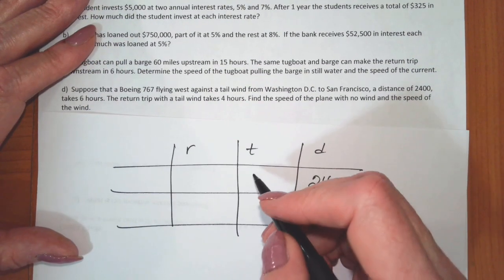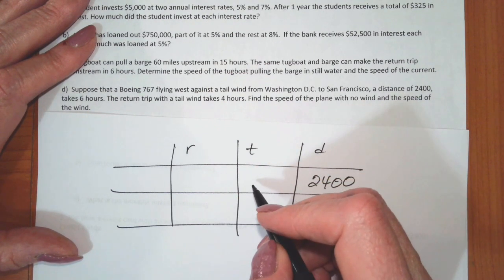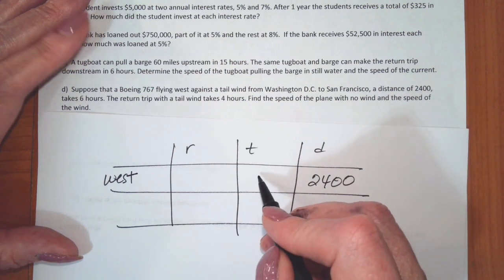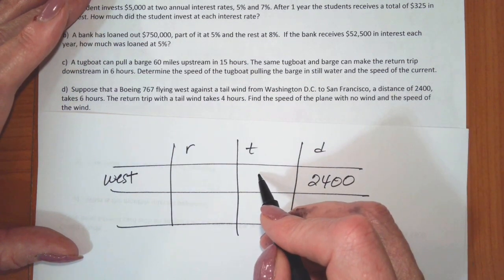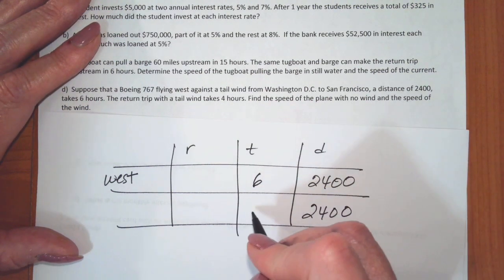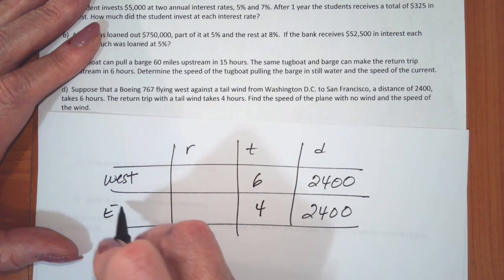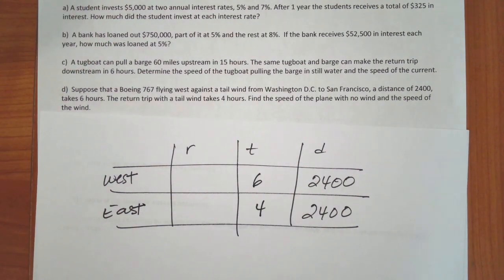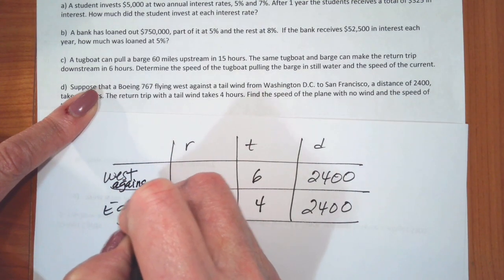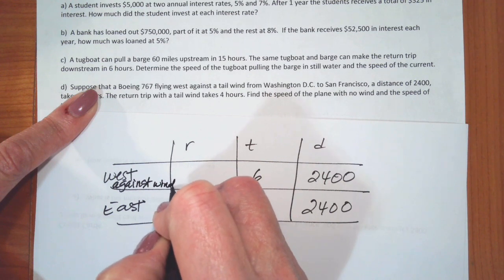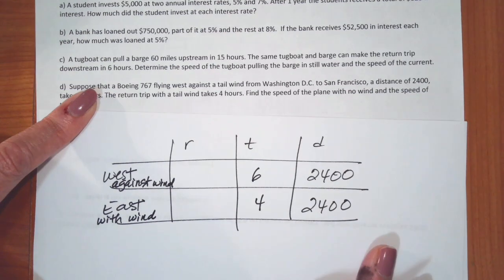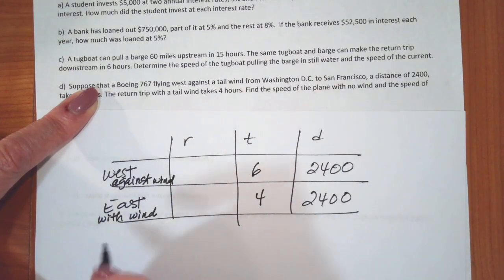And I know that the time going west takes 6 hours. The return trip takes 4 hours, and so that's east. But the key elements here are, it says west against the wind. So it's going to slow them down. And this is with the wind. Okay, so find the speed of the plane.